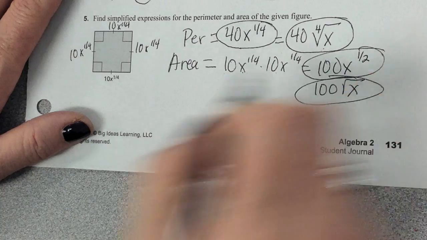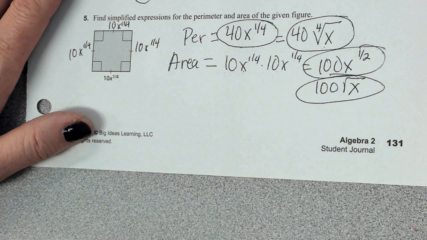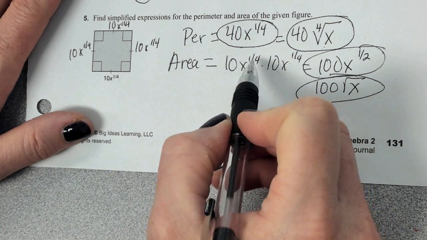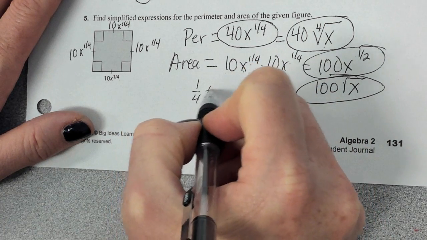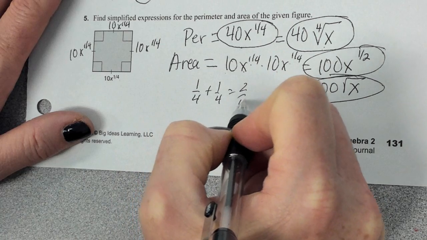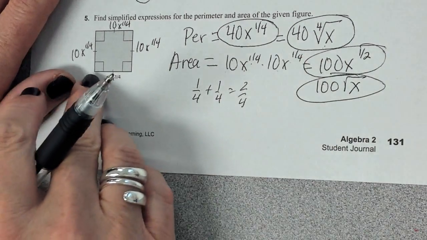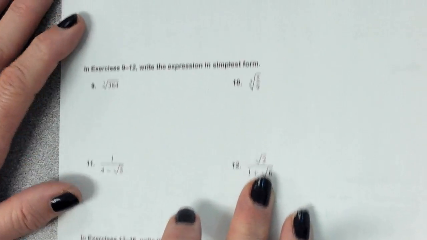Rational exponent, radical form. Questions? What we did again was we had to add the exponents. So if we add 1/4 plus 1/4, that's 2/4, and she realized that would be 1/2. And those are equivalent. All right, flip over on the back now.